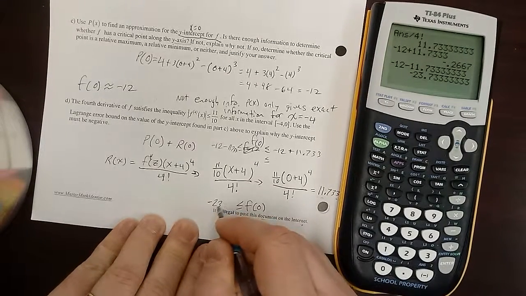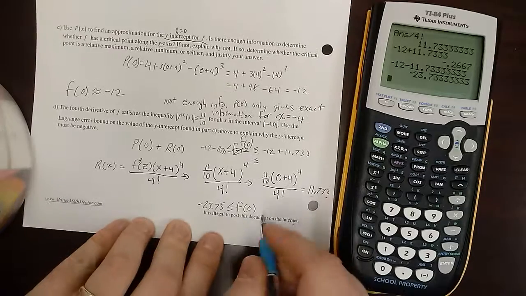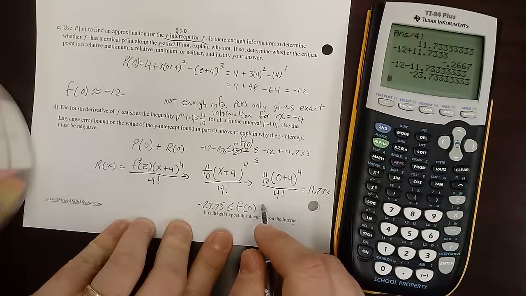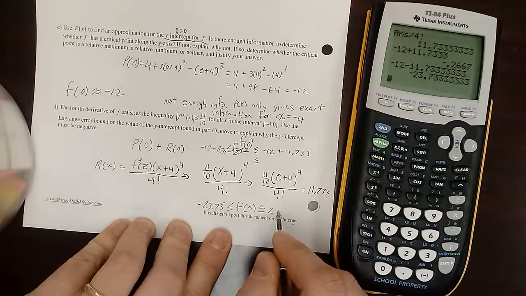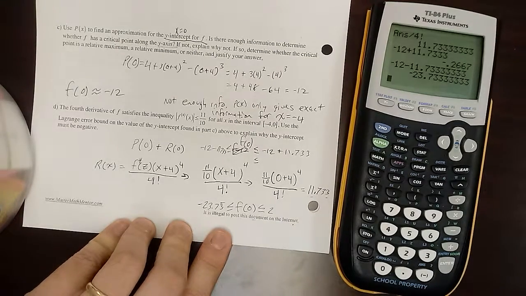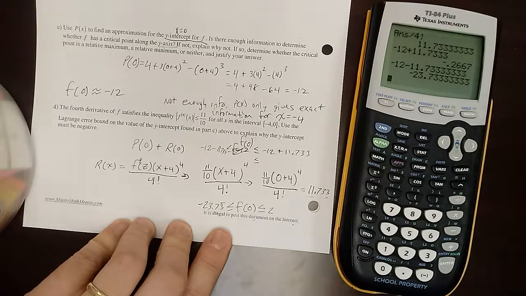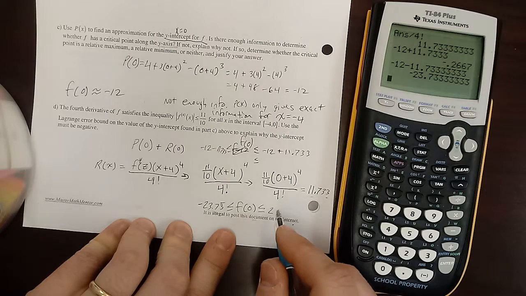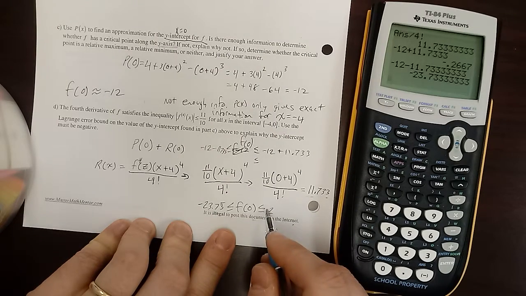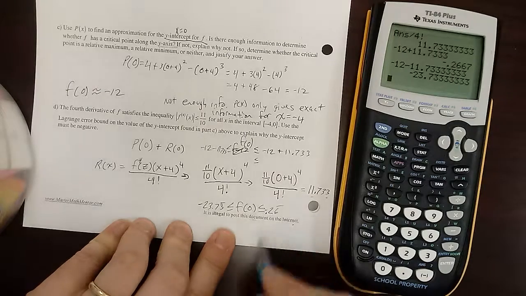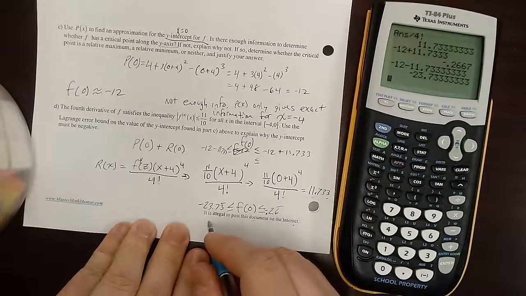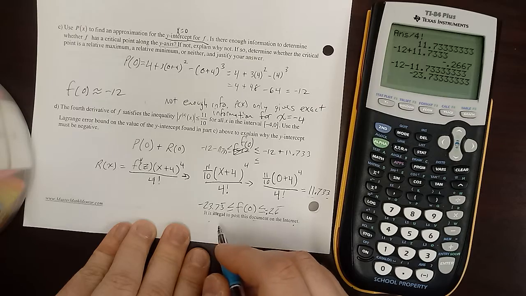All right. So -23.73 repeating is less than or equal to f of 0, which is less than or equal to -0.26 repeating. Actually, I think we can just say less than, not even less than or equal to. All right. So, yep, guaranteed negative.